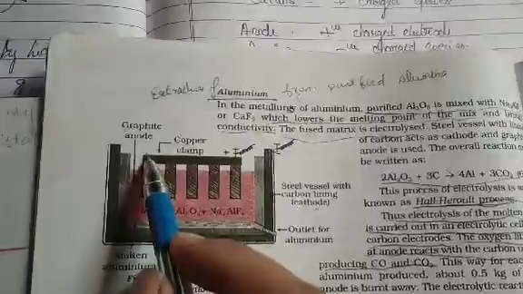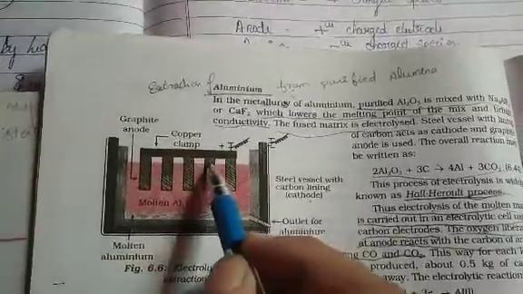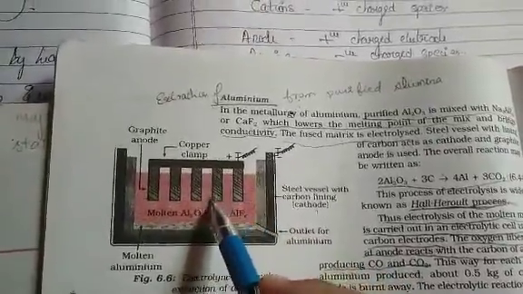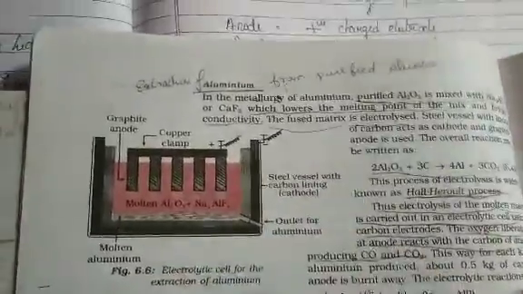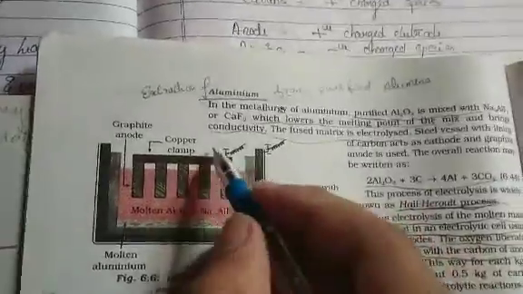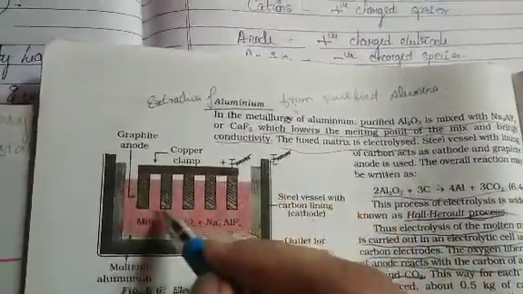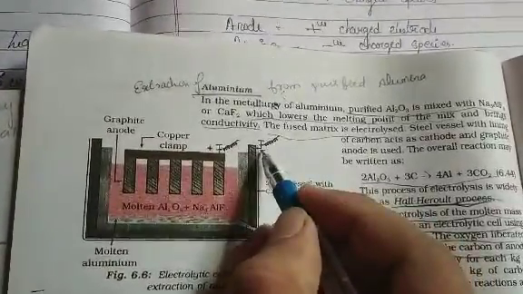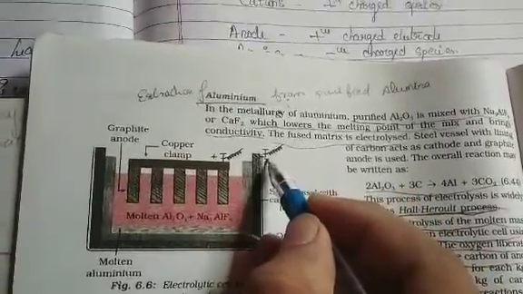The bars you can see here are graphite rods. These graphite rods are acting as the anode, the positively charged electrodes. You can see they have given the positive sign indicating positively charged electrodes, whereas the steel vessel has been given a negative sign; these wires connect to their respective potentials.